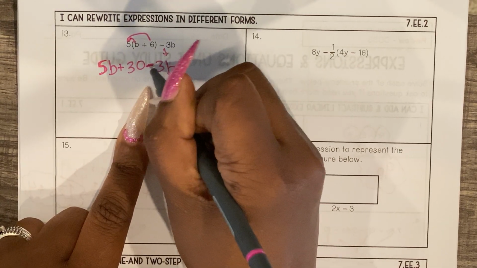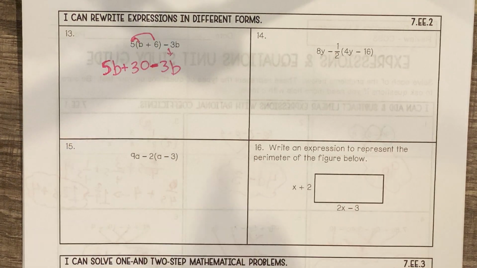Now remember, we've talked about this. Sorry, it's a little crooked, guys, because I'm trying to make sure I'm in frame here.